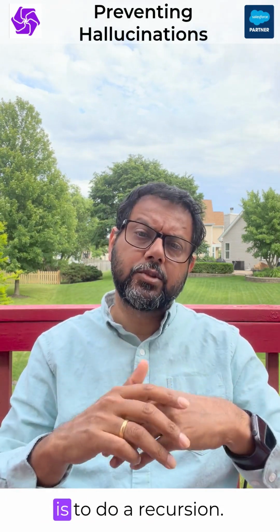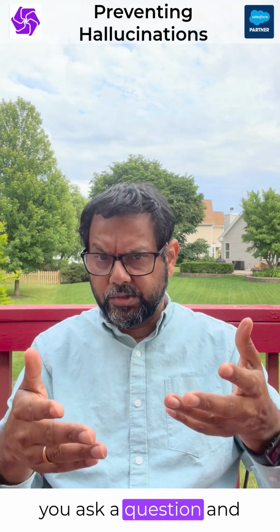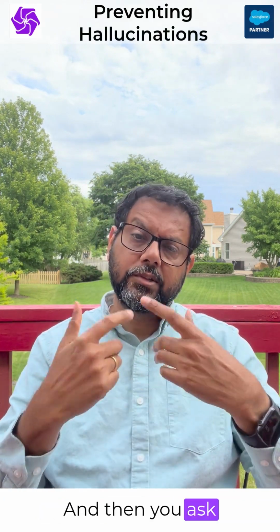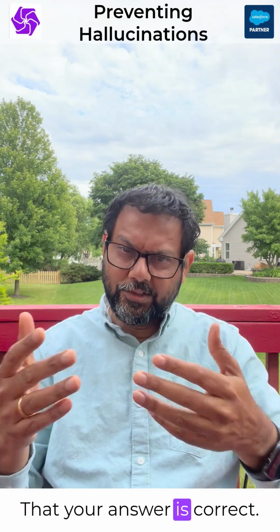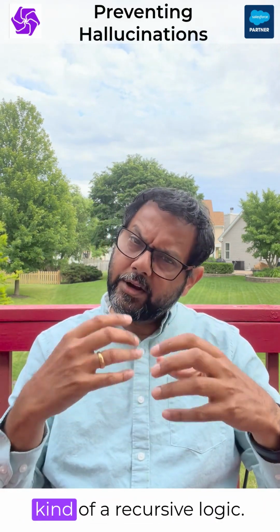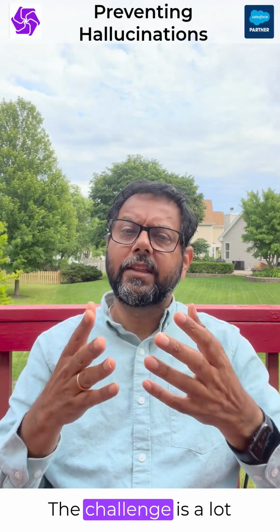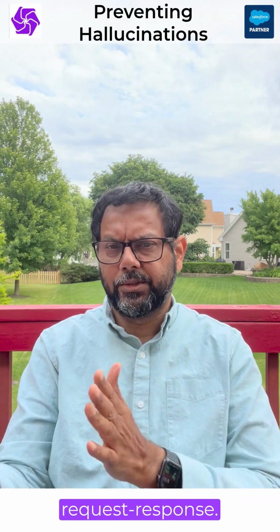The third part of this is to do a recursive check. And the idea there is that you ask a question and AI gives you an answer, and then you ask another question around the answer. You say, how confident are you that your answer is correct? Is it above 8 or 9 out of 10, right? So you can do that kind of a recursive logic. The challenge is a lot of integrations with AI today are basically request response.